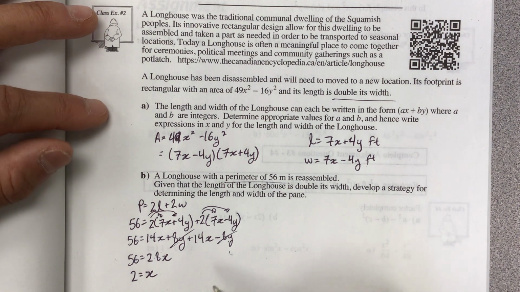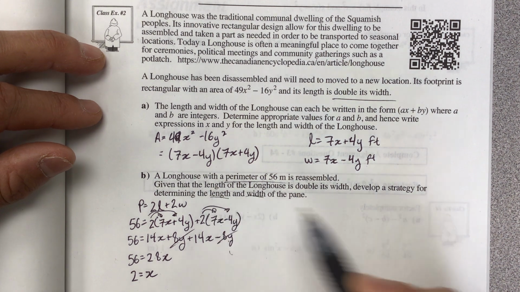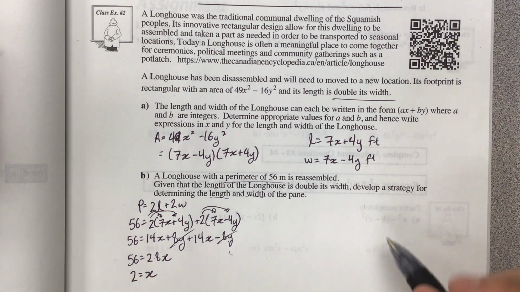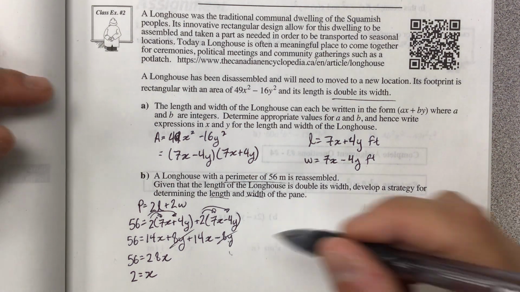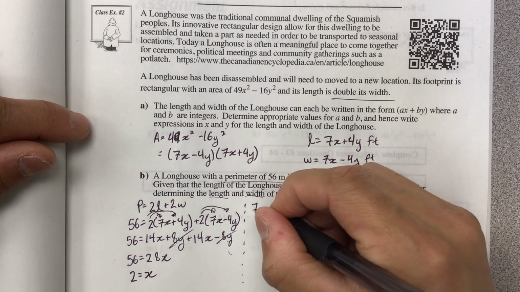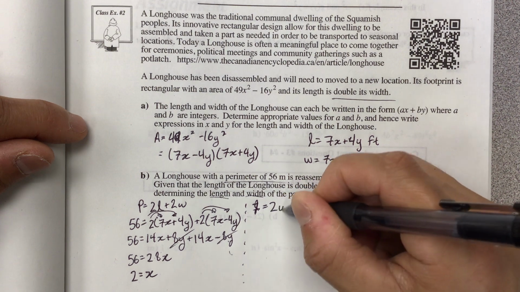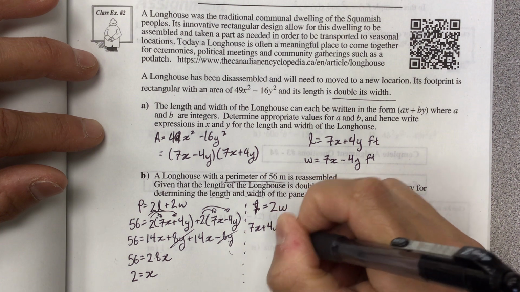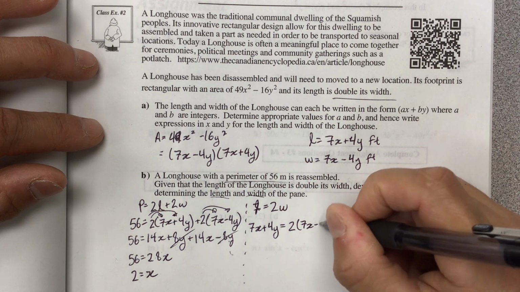So now that we have this information, what we're trying to do is determine the actual length and width of our longhouse. And so we have a value for x, but that's not really enough to work with yet. So what we need to do is consider that my length is going to be equal to 2 times the width. And so our length is 7x plus 4y, and that's equal to 2 times the width, which is 7x minus 4y.